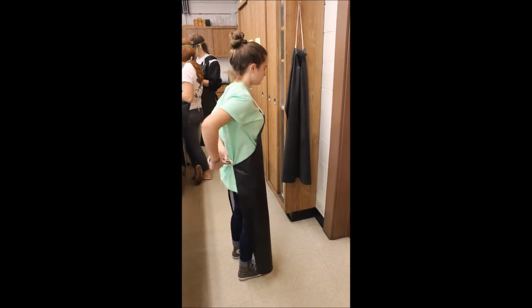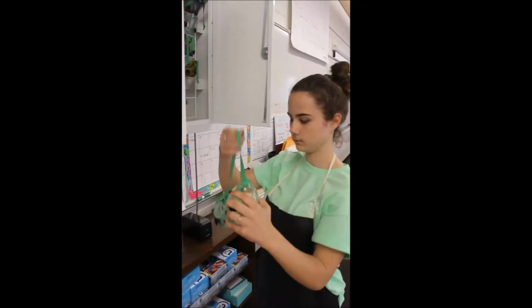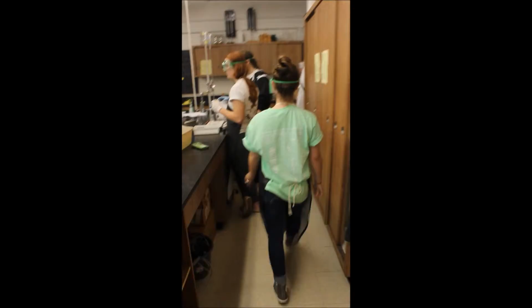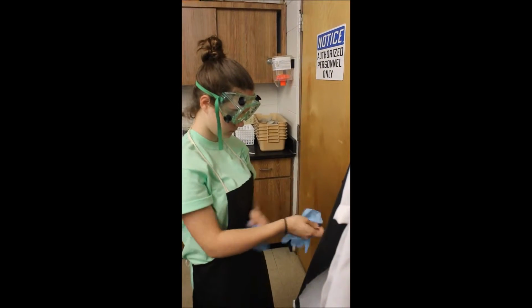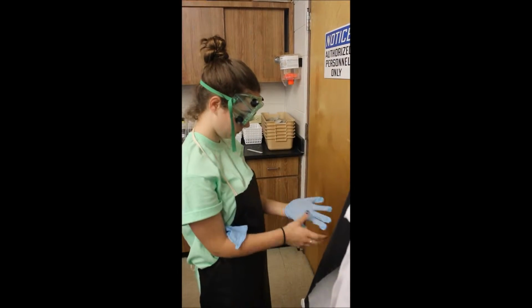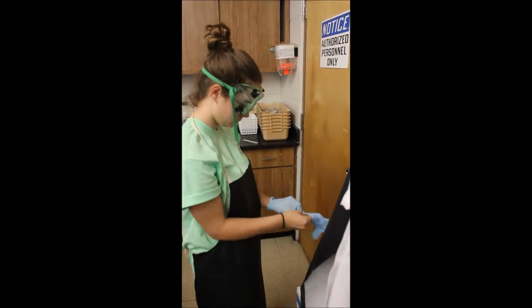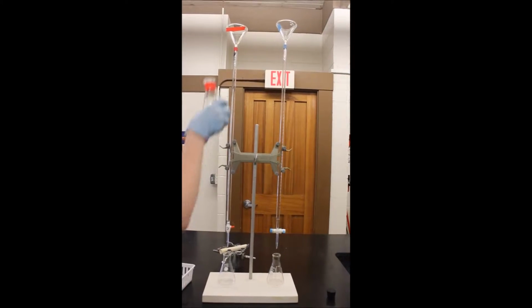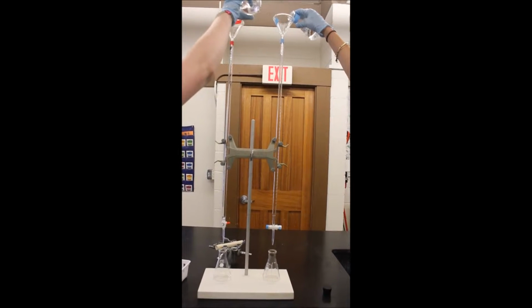Goggles, gloves, an apron, and closed-toed shoes were worn for safety during the lab. Hair was tied back in a bun. Two clean burettes were set up.